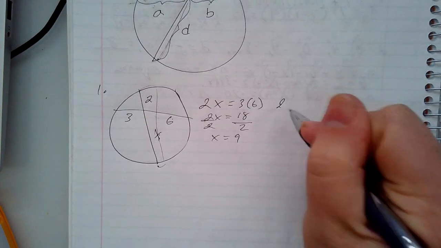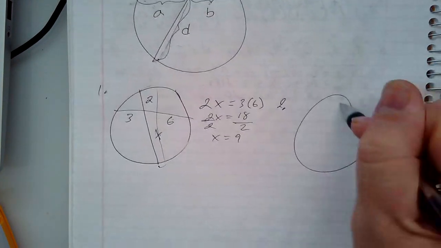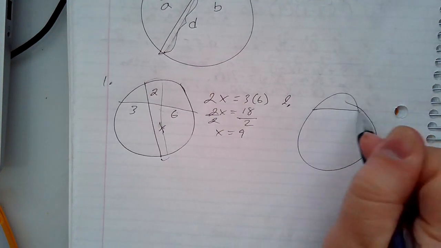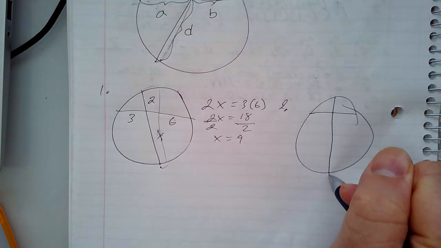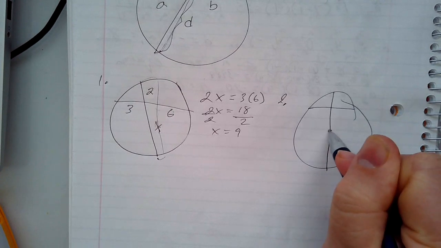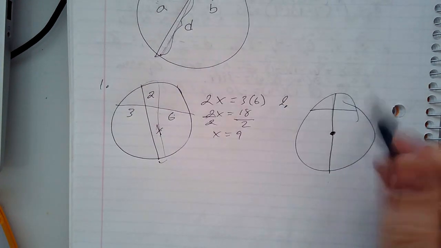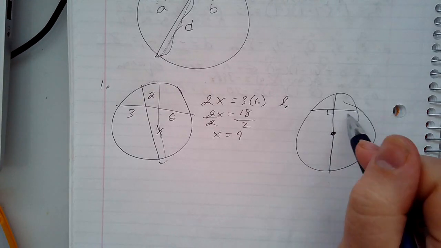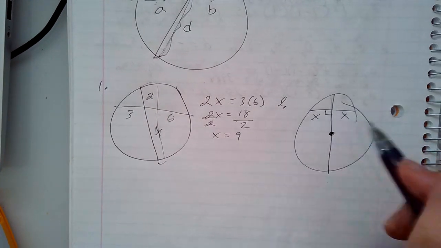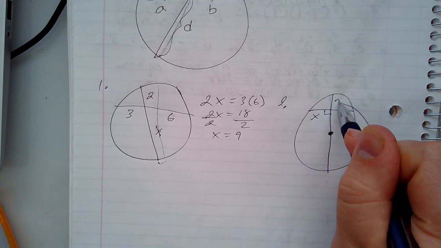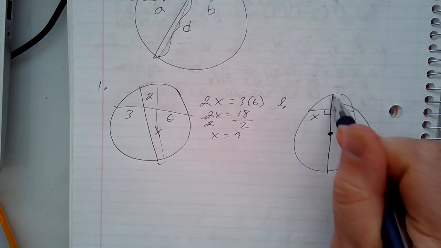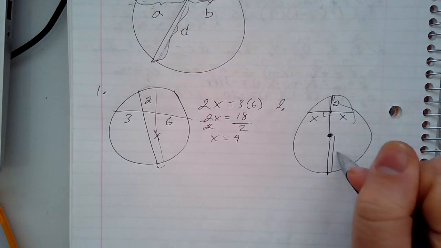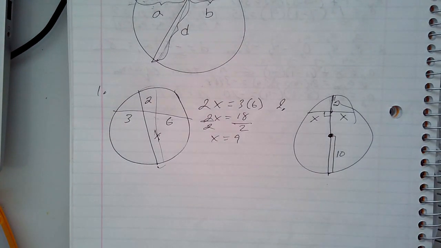Number 2 says that we have this right here and this right here, and then we know that this is a diameter. We have an intersection of 90 degrees here. It says x here and x here. Then it says a 2 in this little portion right here, and then a 10 for this radius.